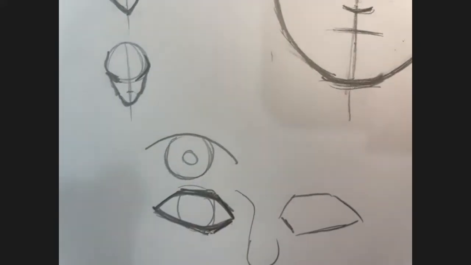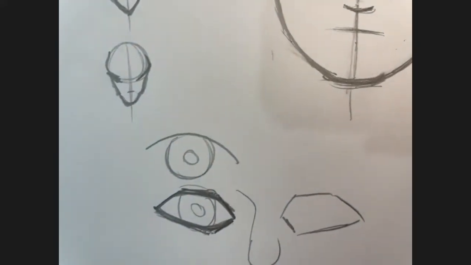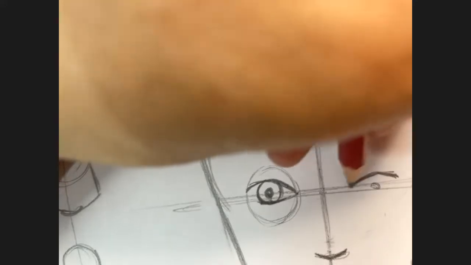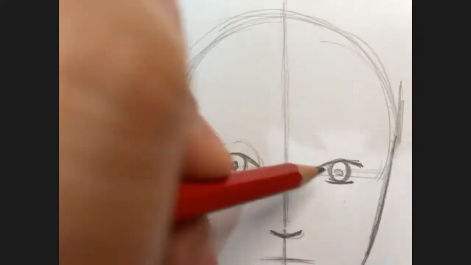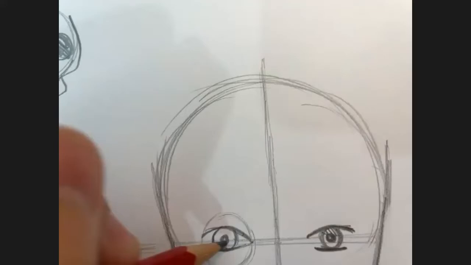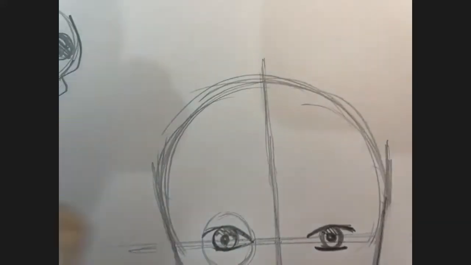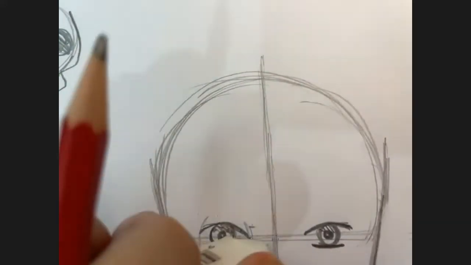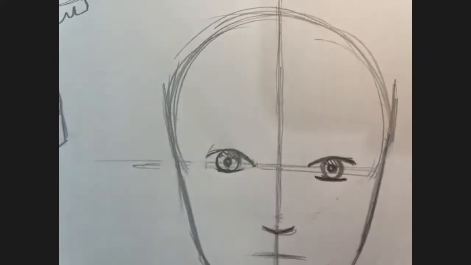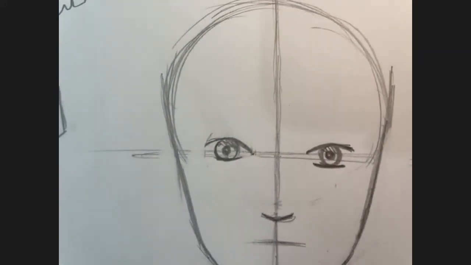So that was right at the bottom of the page. It doesn't really matter too much today, but have a practice and see what you can get in that eye area. Try and get your eyes roughly the same size. Rub out that. Just some simple eyes.